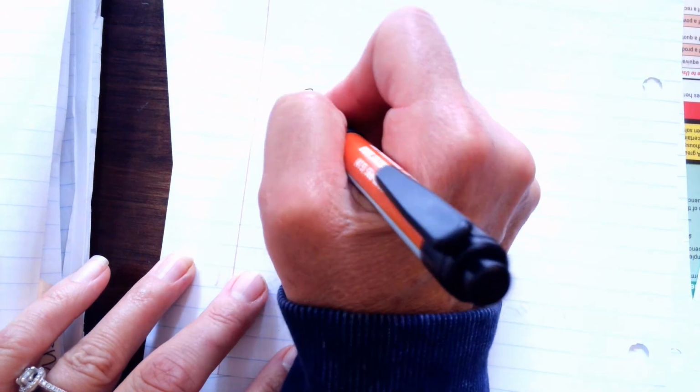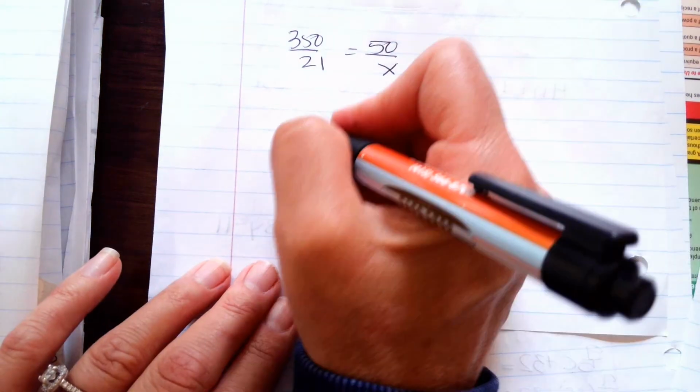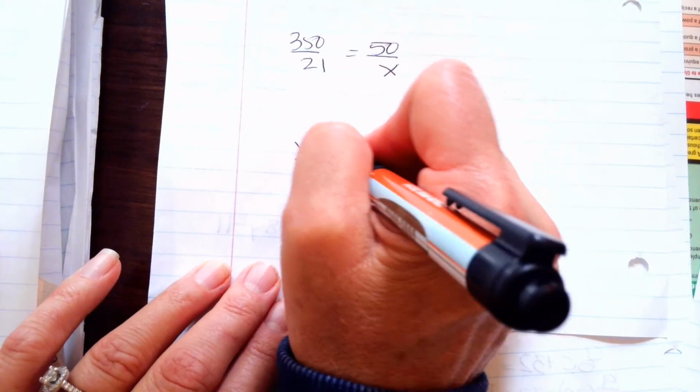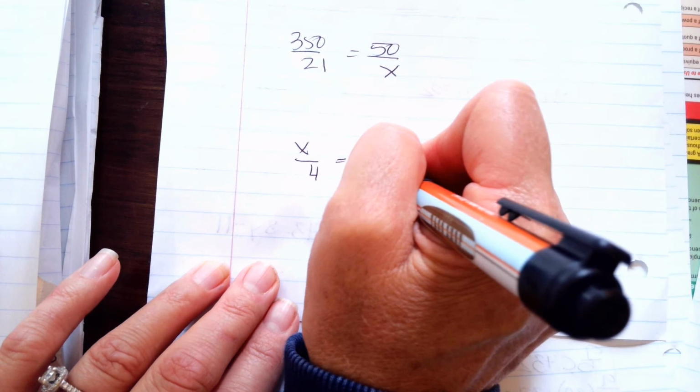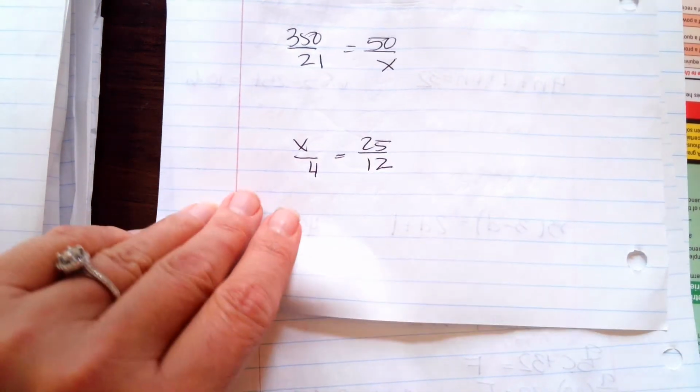So for homework, you're going to do this one and this one. Okay. Now we have something that is a multi-step proportion, and it will look something like this.